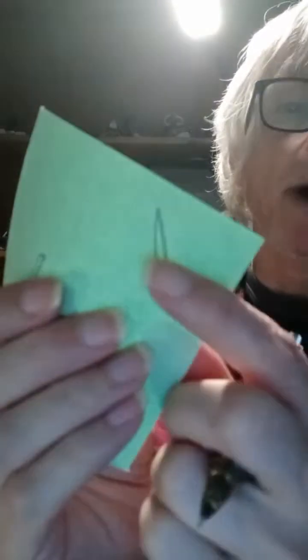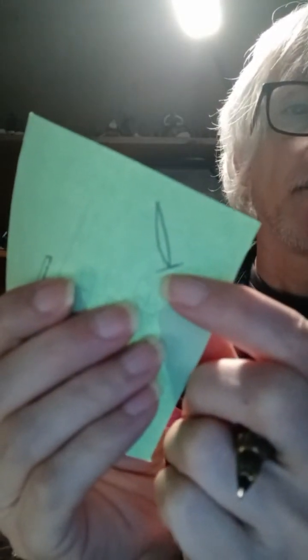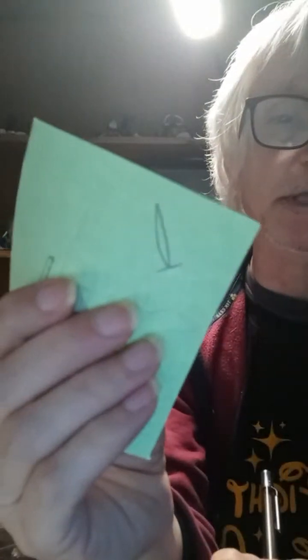Now there are some trees who don't have typical leaves, such as a pine, because pines have needles, right?